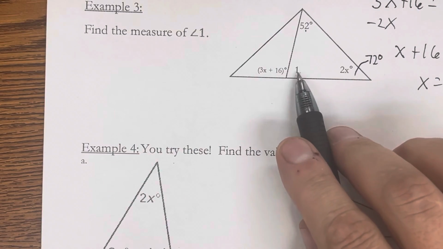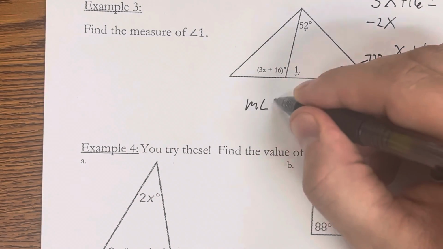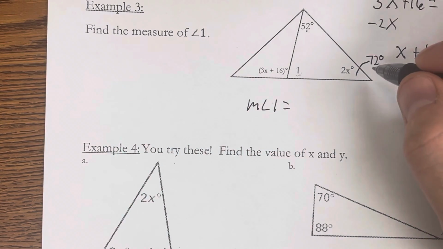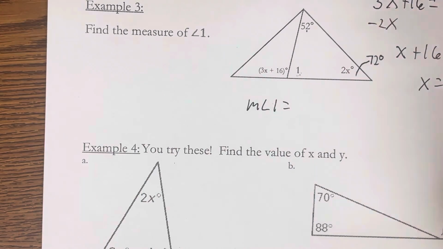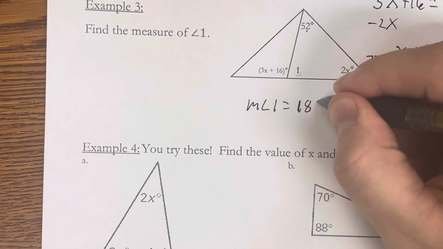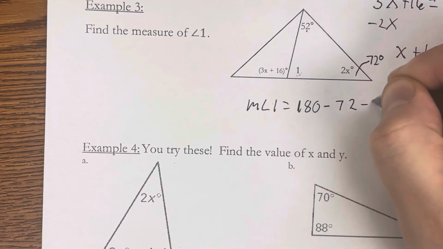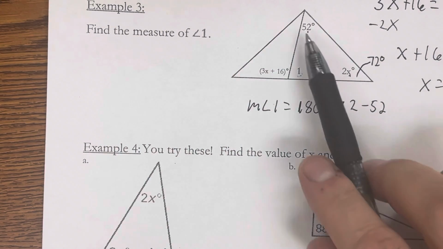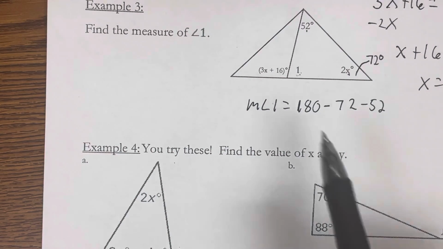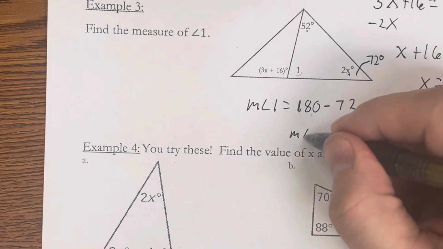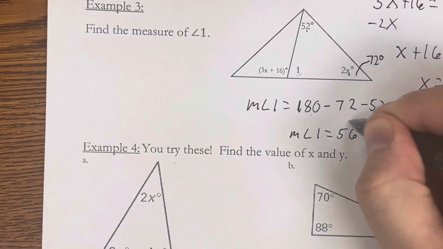So for me to find angle 1, the measure of angle 1 is equal to, let's just take 180 minus 72 minus 52. Or you could have written out an equation and said angle 1 plus 2x plus 52 equals 180. Option's yours. So I'm just going to subtract on this one. So 180 minus 72 minus 52 is 56. So the measure of angle 1 is equal to 56 degrees.